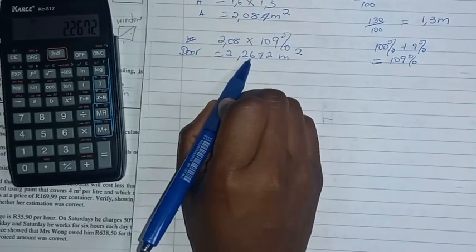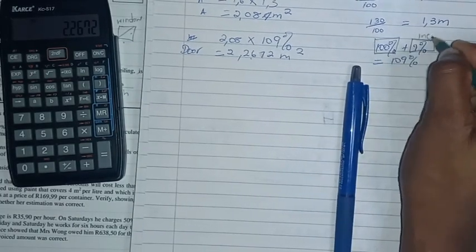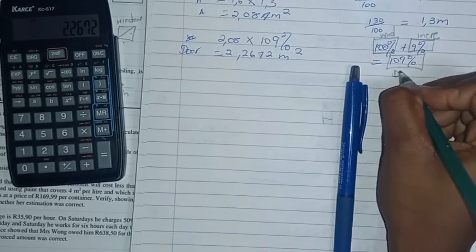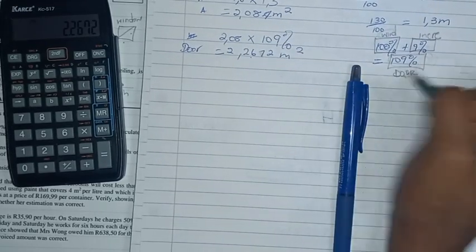Now I have the door. So that's the door increased already. So let's look at this. This is the size of the window. This is the increase. So when you add these two, it gives us the size of the door. And that's why we multiply with this, because if we take the size of the window and multiply by the total here, we get the size of the door.